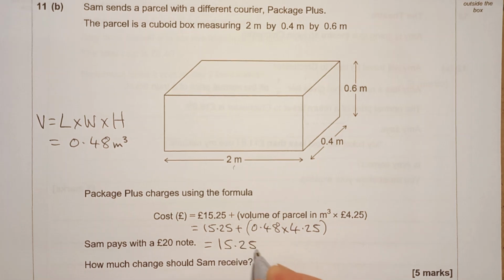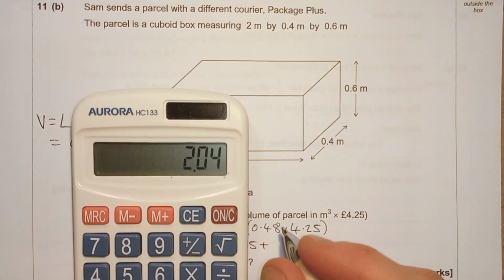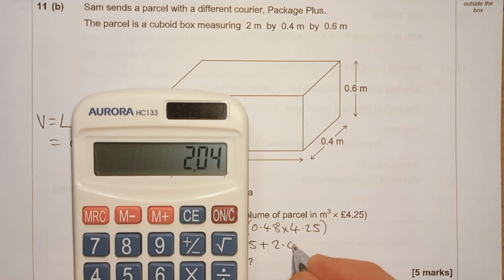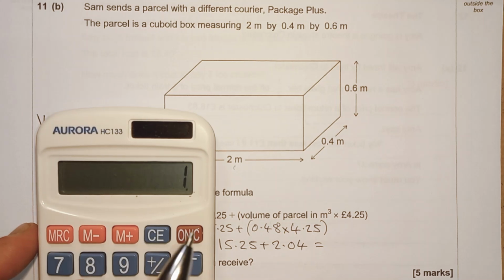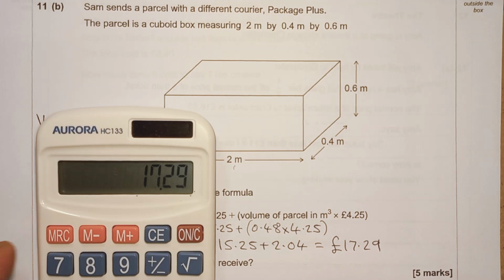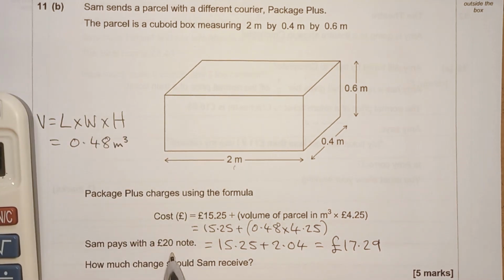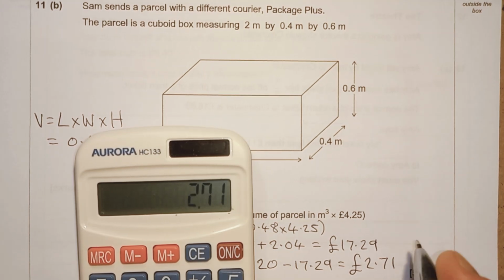So, still got £15.25 because we haven't done anything with that, but we need to do this multiplication. So 0.48 times 4.25, which gives 2.04. If we add that on to £15.25, we get £17.29. He pays with a £20 note. How much change will he get? So it's going to be 20 minus 17.29, which gives us £2.71.